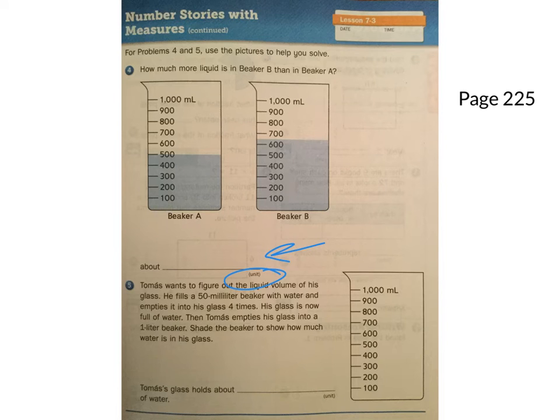So I want you to think here, if you have a 50 milliliter beaker and you fill that glass up 4 times with the 50 milliliter beaker, and then you pour it into this 1 liter beaker, which is also the same as 1,000 milliliters, how much water do we have in here? Make sure to label your answer down here and to also put it on the beaker and draw the line all the way across and shade it like you see up above.